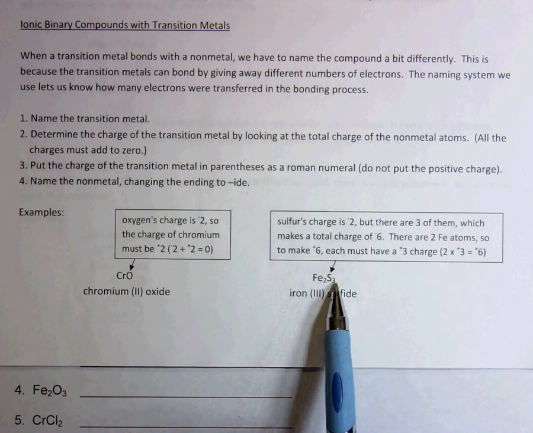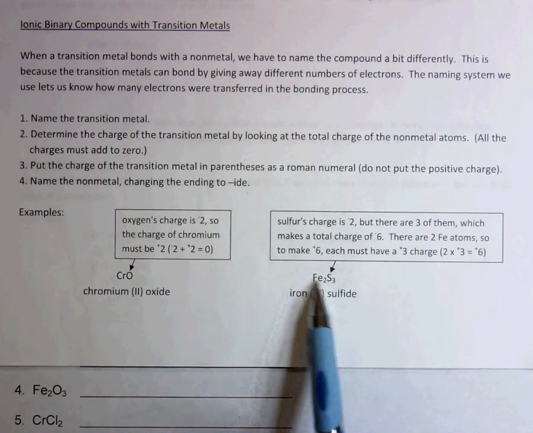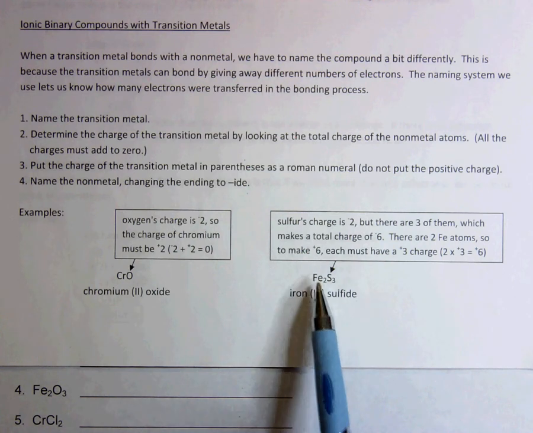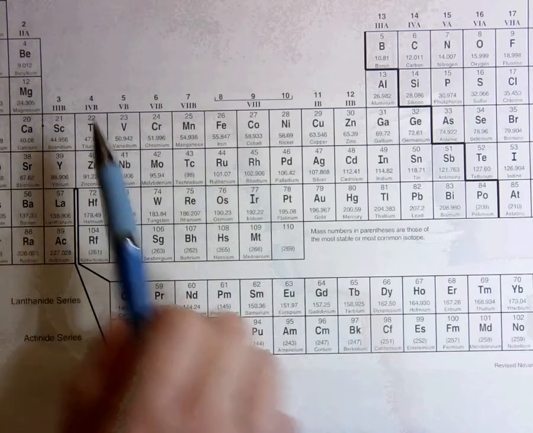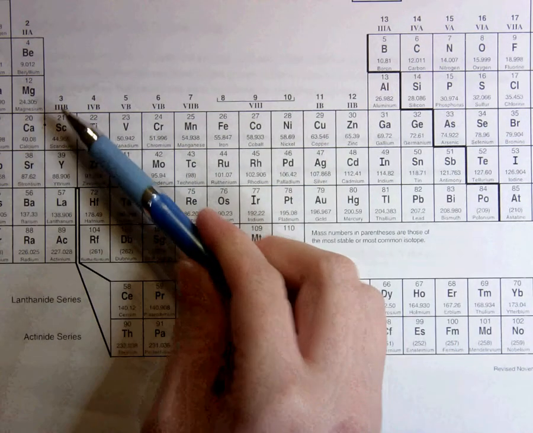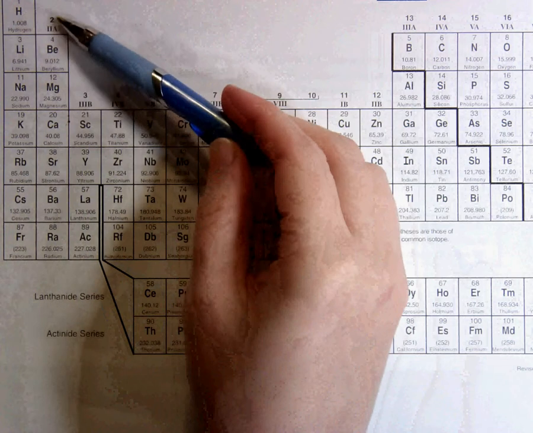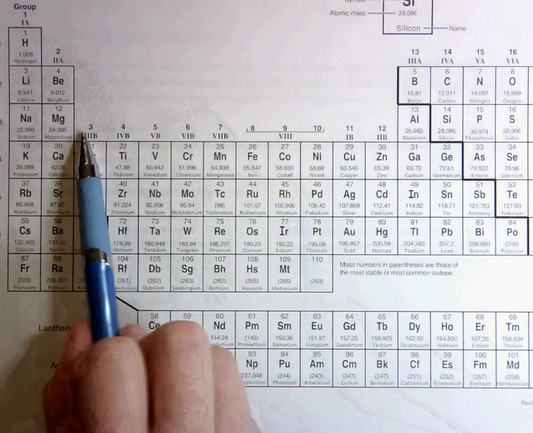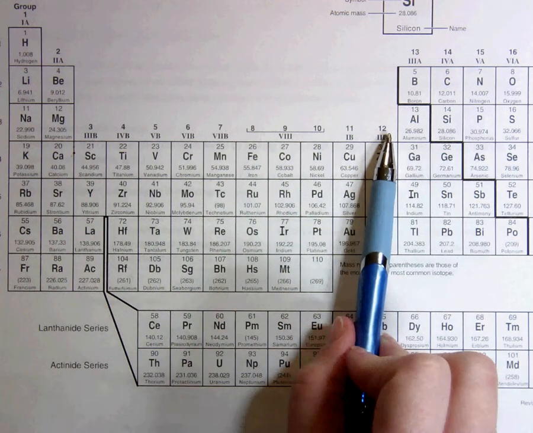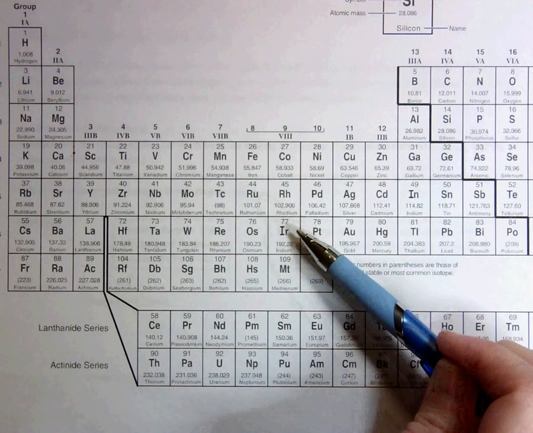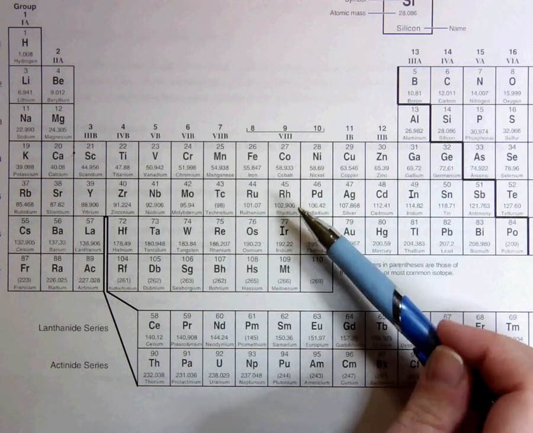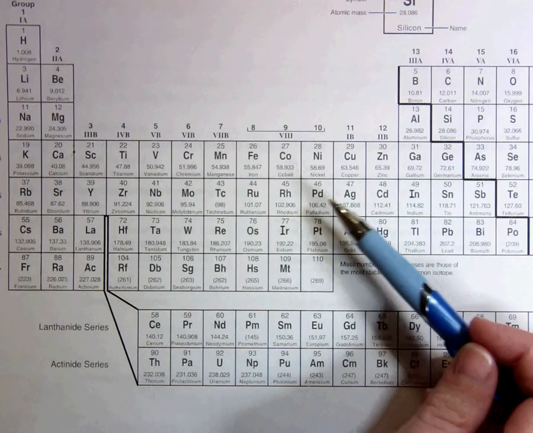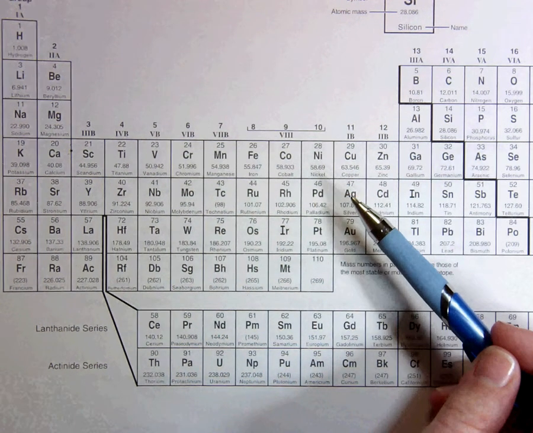It's Fe2S3. So because this is a transition metal, I can't just name it iron sulfide. I have to tell what charge it has. The reason why, remember groups 3 through 12 here in the periodic table? These do not follow that rule that tells us, hey, it's got 2 outer electrons, so it's going to have a +2 charge when it bonds. It does not follow that rule. These transition metals, trans means change. So the way that their outer electrons are configured can change depending on what it's bonding with. So we have to be very careful that we don't just say that it has a certain charge. It may or may not have that charge when it bonds with one element versus another.